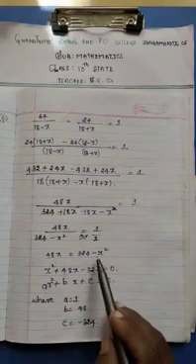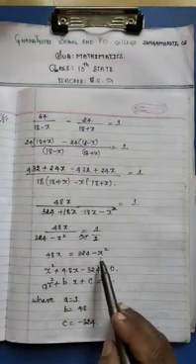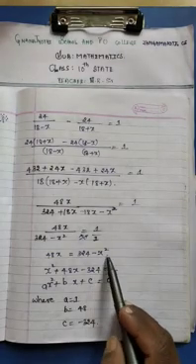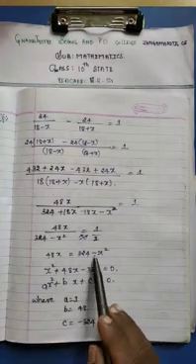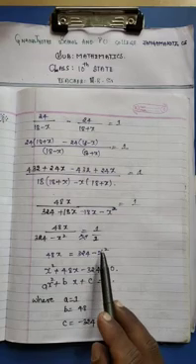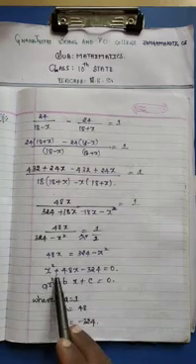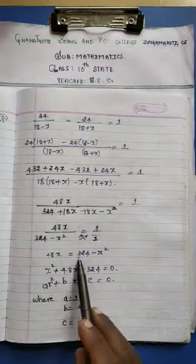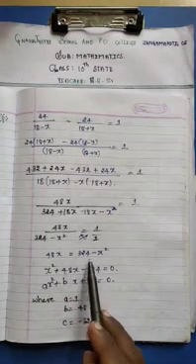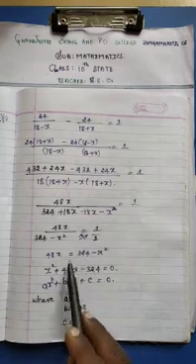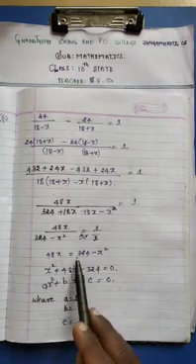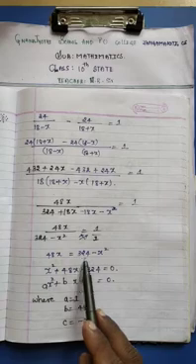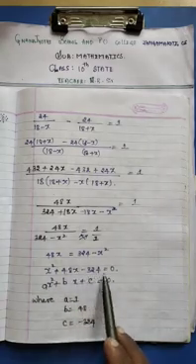When we transpose this minus x square from RHS to LHS, minus x square becomes plus x square. So this is 48x.